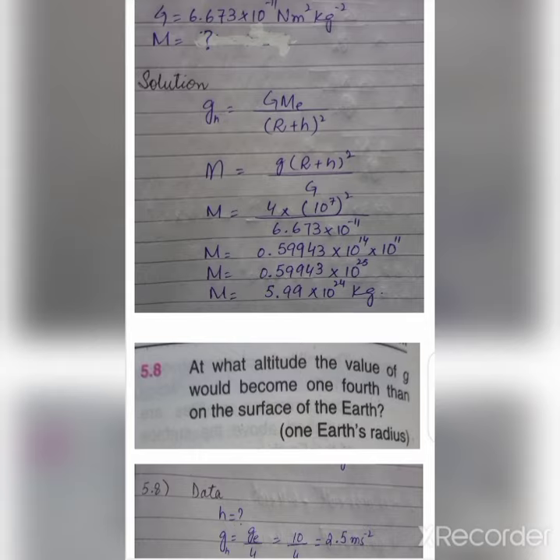Just solve the exponents of 10 separately and rest of the measurements separately. You will get the correct answer. The answer will be 5.99 into 10 raised to power 24. It is approximately equals to 6.0 into 10 raised to power 24, which we have seen in the last topic, mass of earth, kg.